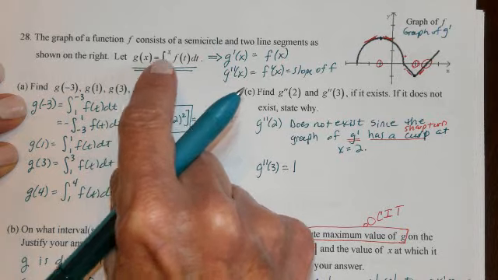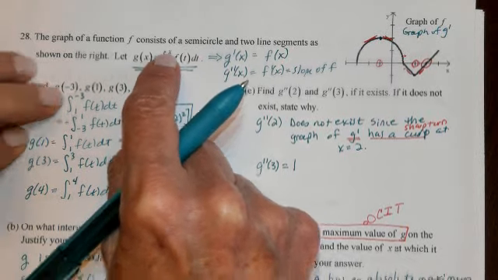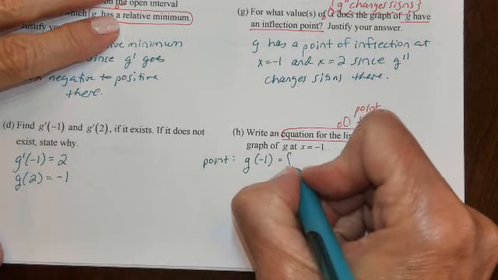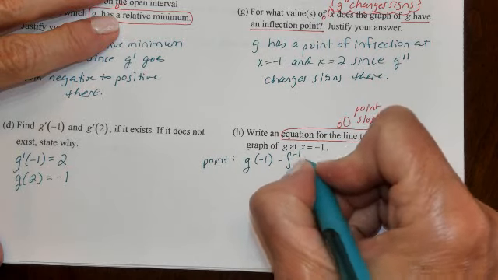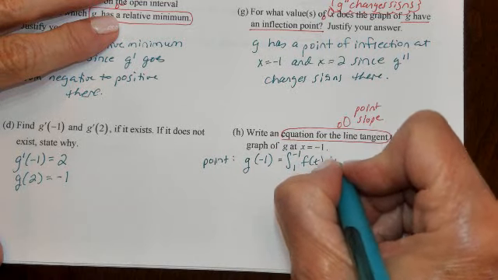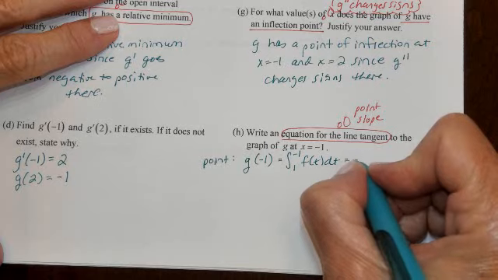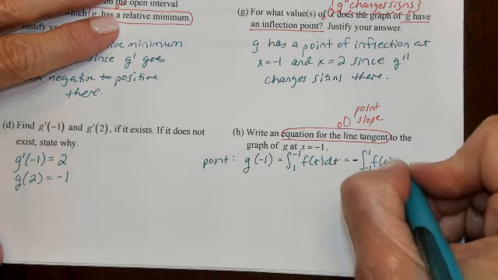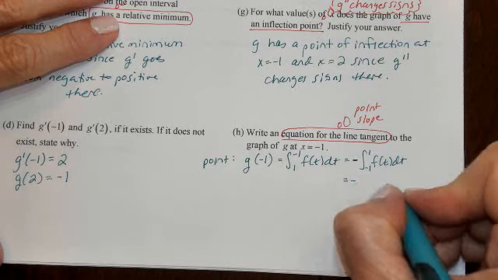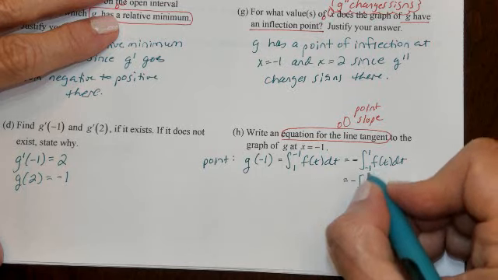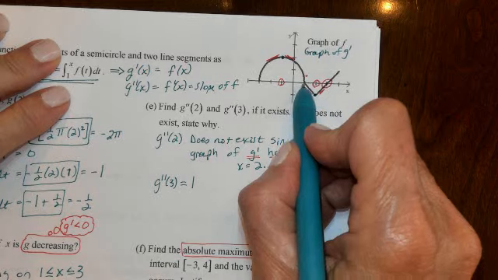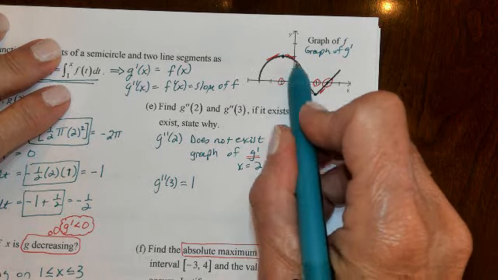G at -1, I'm putting -1 in for x. So this would be the integral from 1 to -1 of f of t. That is negative the integral -1 to 1 of f of t. And that is negative, now I need the area from -1 to 1. From -1 to 1 is this quarter of a circle, right?